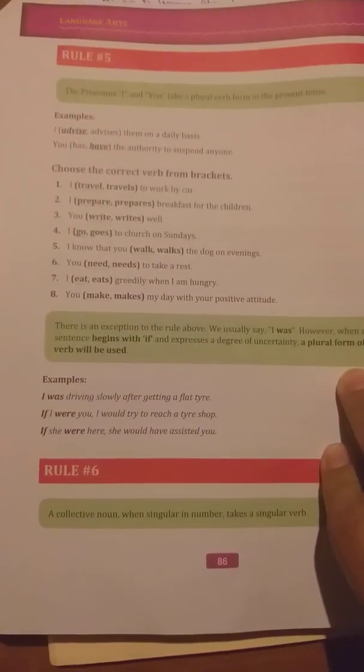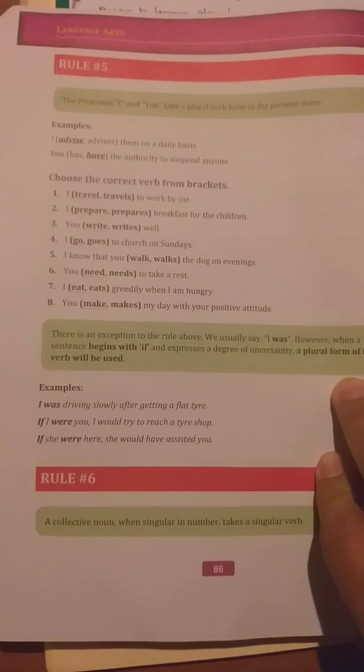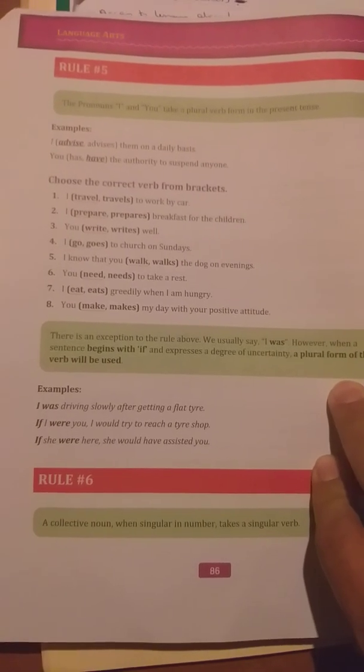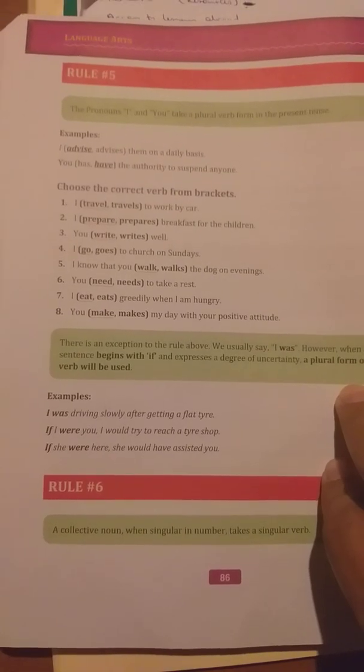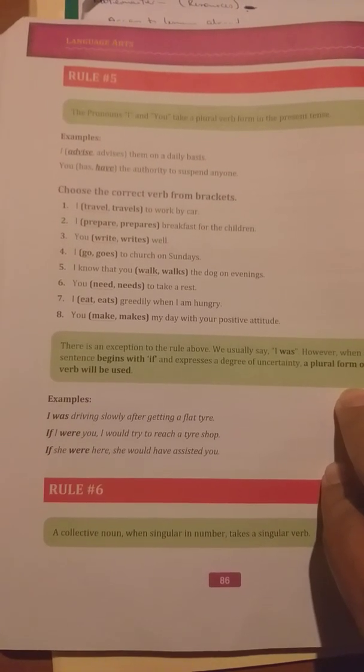Rule number 5 states the pronouns I and you take a plural verb form in the present tense. So, I advise them on a daily basis. You have the authority to suspend anyone. So remember, I and you take the plural form. No S, as you can see.